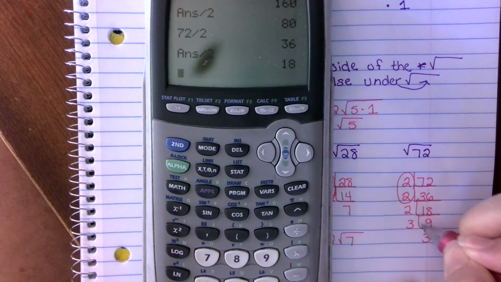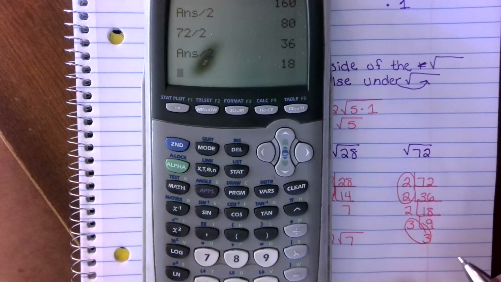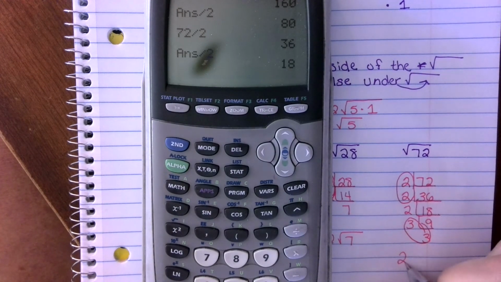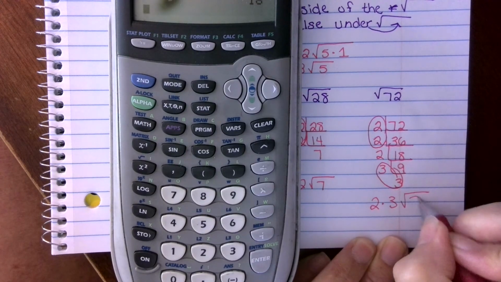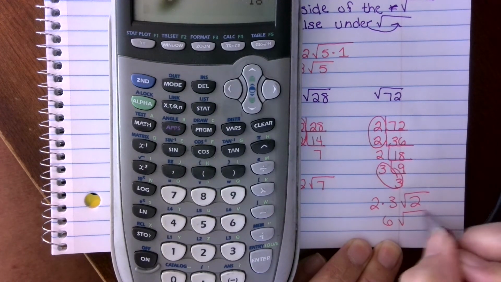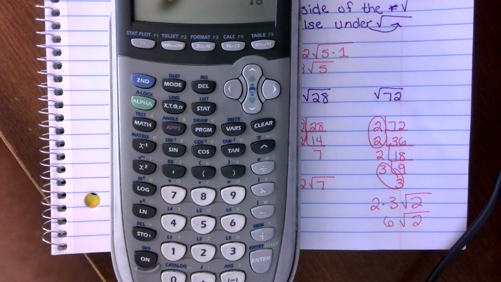I have a pair of 2s and I have a pair of 3s. So we have 2 times 3, radical 2. So my answer is 6 radical 2.